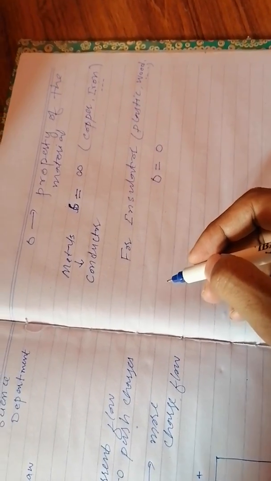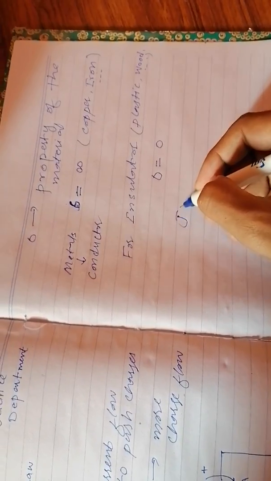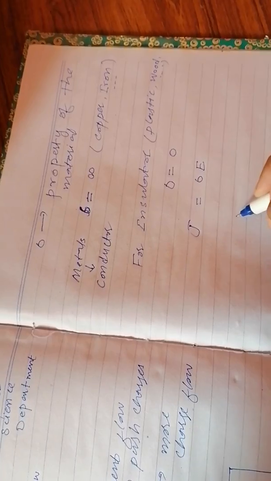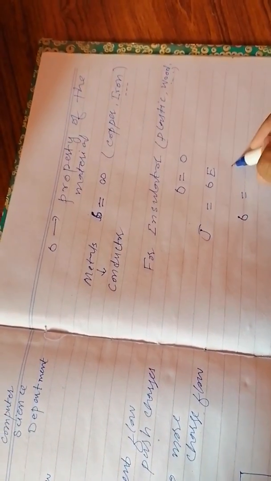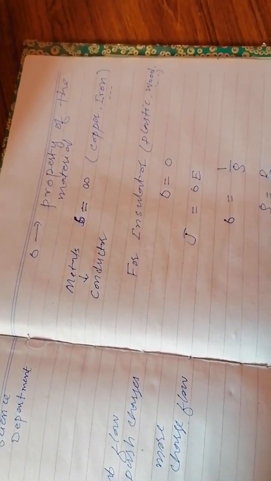So that is the microscopic form of Ohm's law, that J is equal to sigma into E. You can also write sigma, the conductivity, as the reciprocal, 1 over rho. Rho is resistivity.